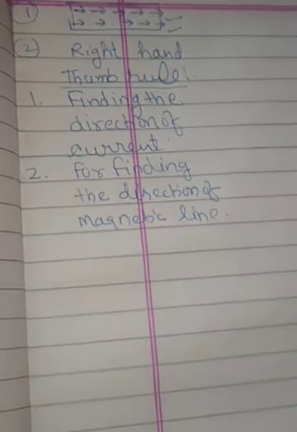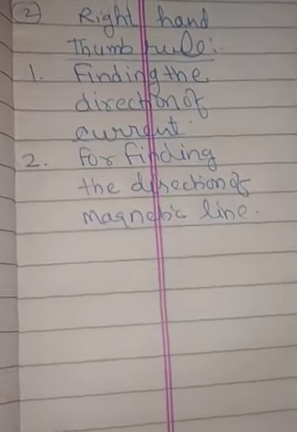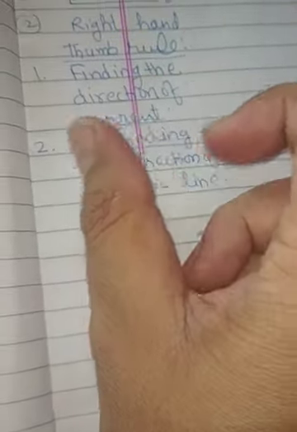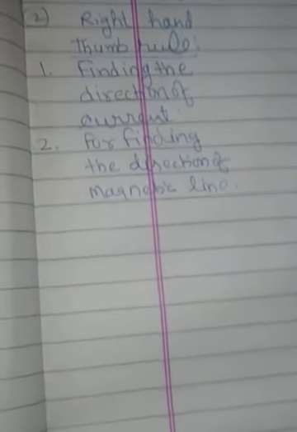The left hand we will not use, only the right hand is required, right? In the case of the right hand, you will take help of your fingers and your thumb only.